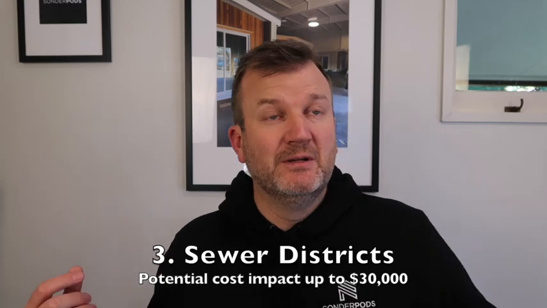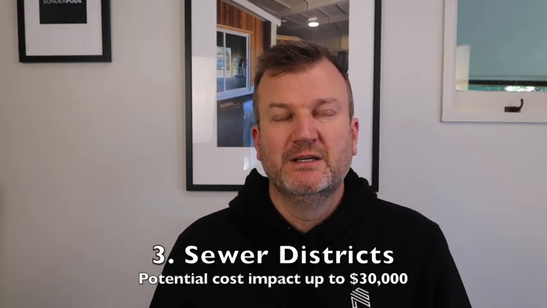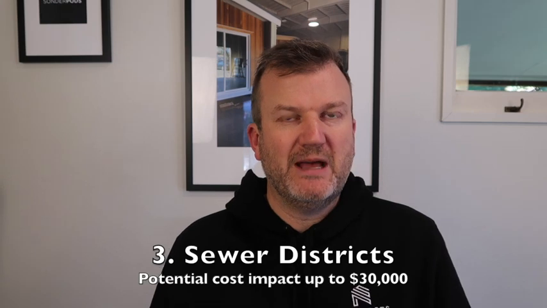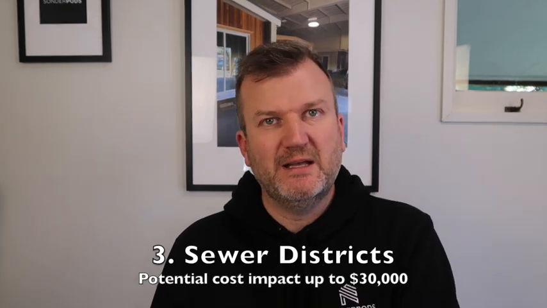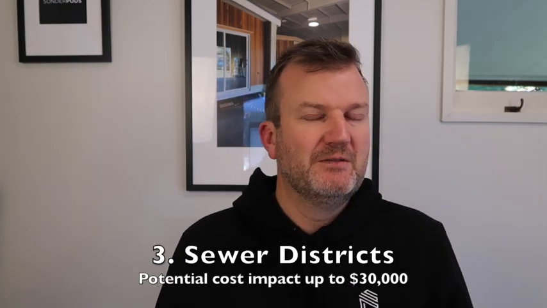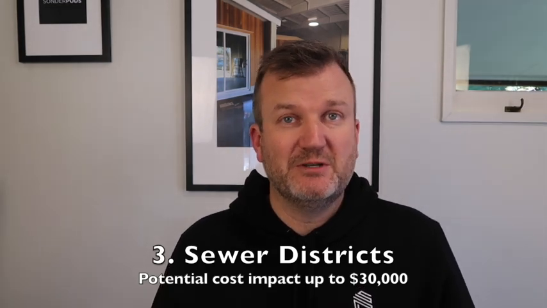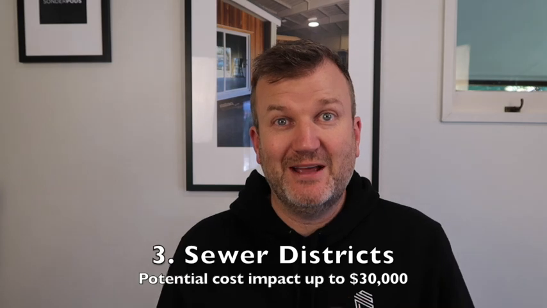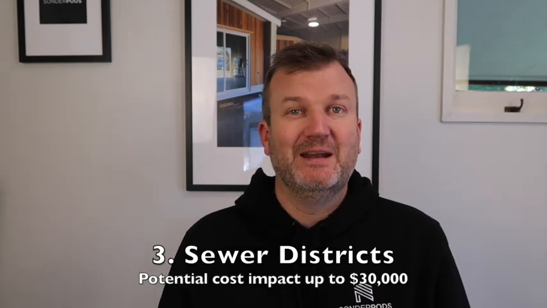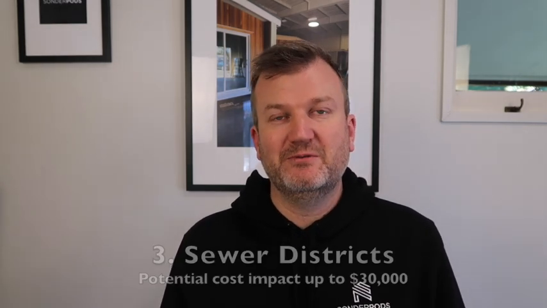Now, depending on how far we have to trench, where on average you're trenching around about 110 feet from your typical ADU location to the street, this could actually impact costs by up to $30,000 on a project. So before you get into a project, find out if you're in a separate sewer district, and make sure that any pricing estimate, or any provider that you're speaking to, understands what is required when you've got a separate sewer district.